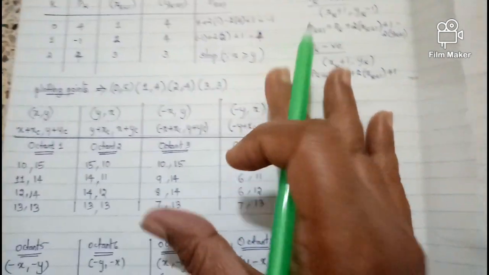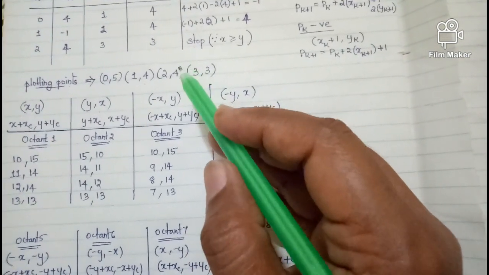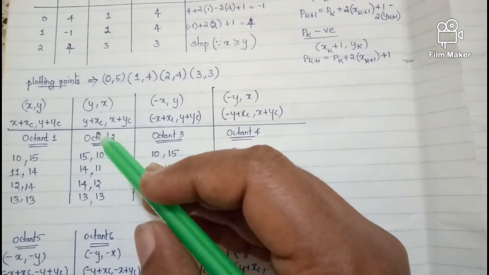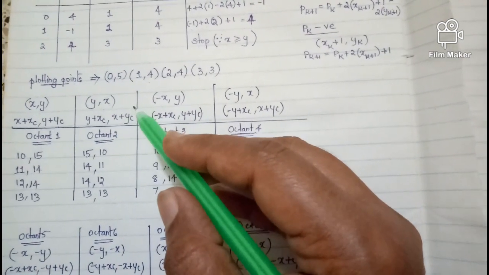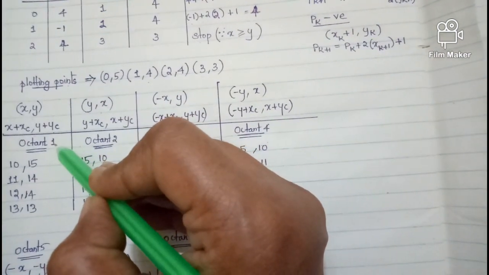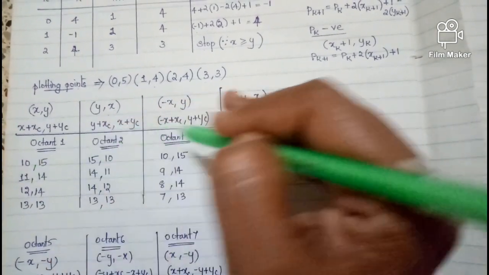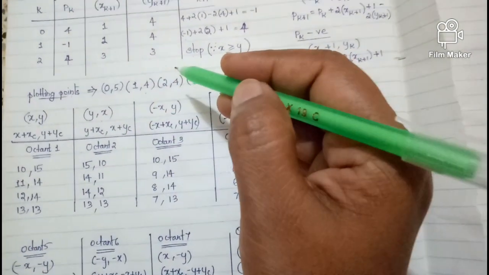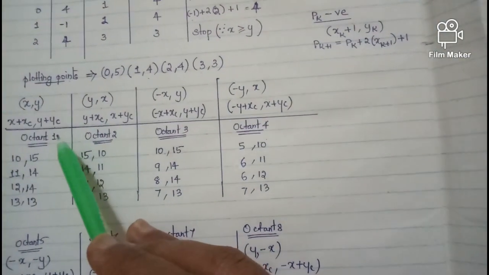Now, after identifying the points to be plotted, we have to identify the symmetric points using the 8-way symmetric method. How? There are 8 octants. We already know that a circle is partitioned into 4 equal parts and every quadrant is divided into 2 equal halves. So altogether there are 8 octants. Let us write them.